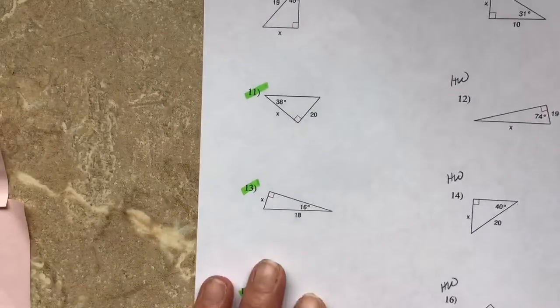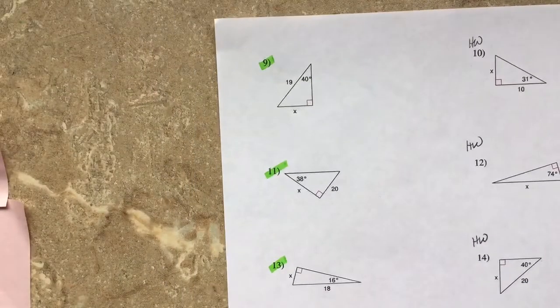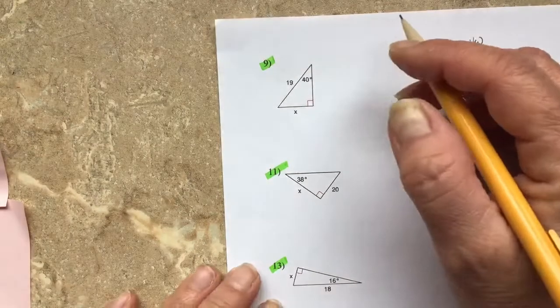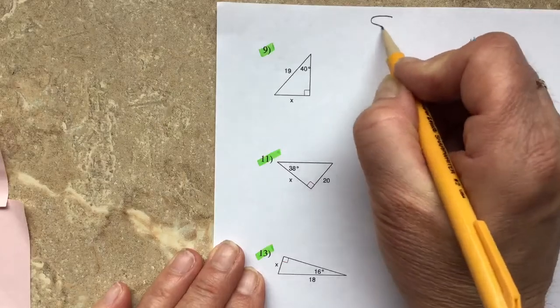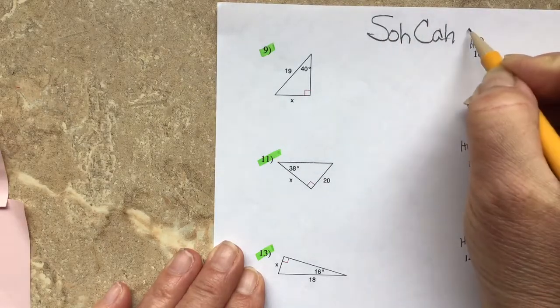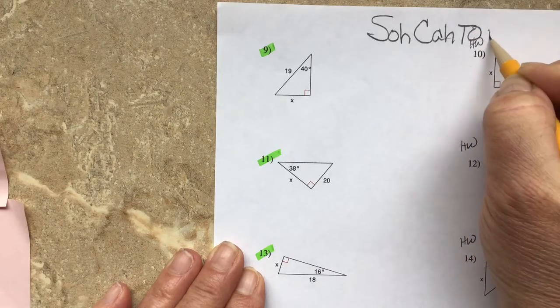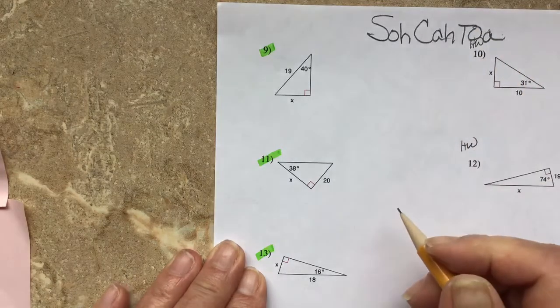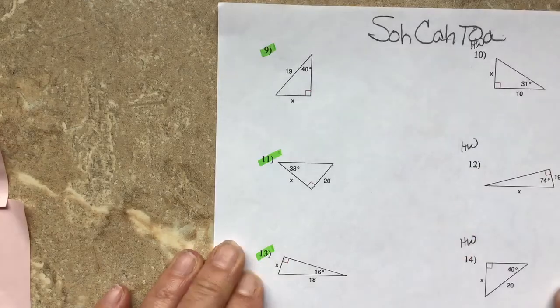Okay, go to the next page. All right, we're going to do the entire left-hand column right now. Sorry again. If you want, right at the top of your page, SOHCAHTOA. Okay, I can go down to 13.